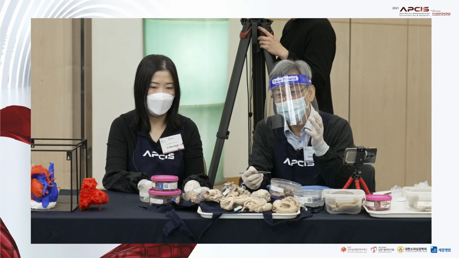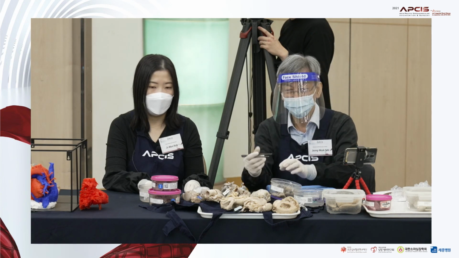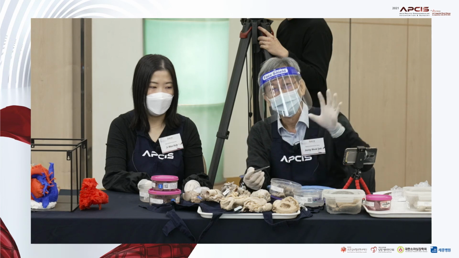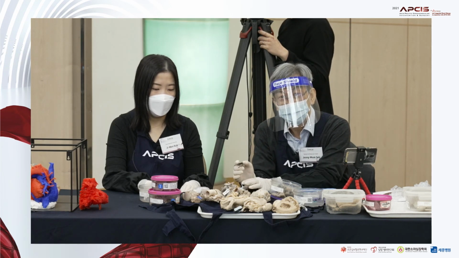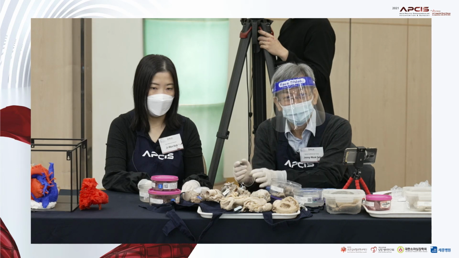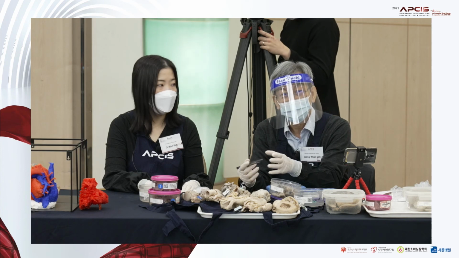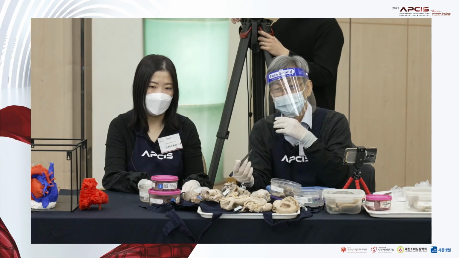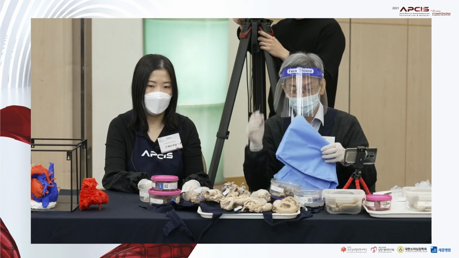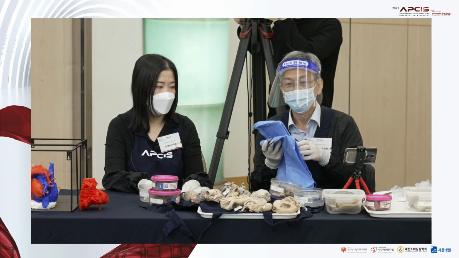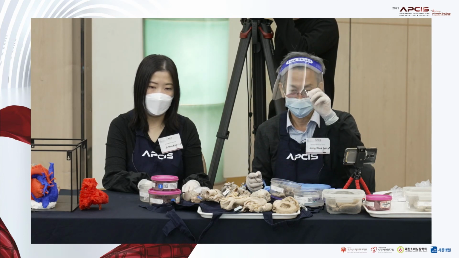I feel it's not very uncomfortable to use this face shield, and so in the next room, when you examine this specimen, it is recommended for the protection of yourself and your colleague. I know we are all vaccinated people, but still we have to take some precautions. And also we prepared this gown to protect yourself and your body.